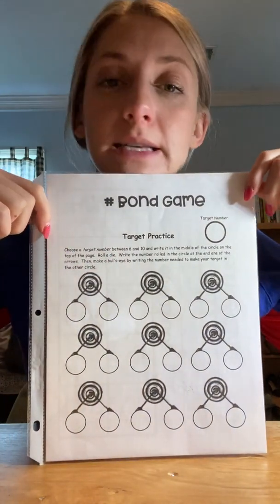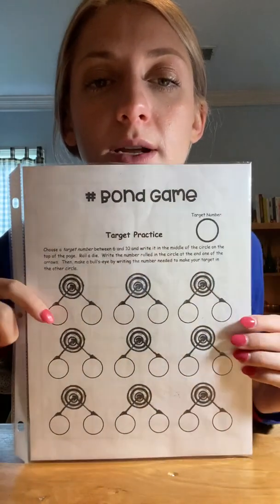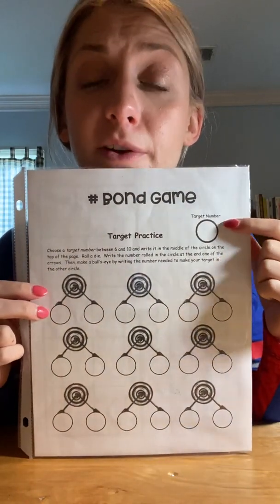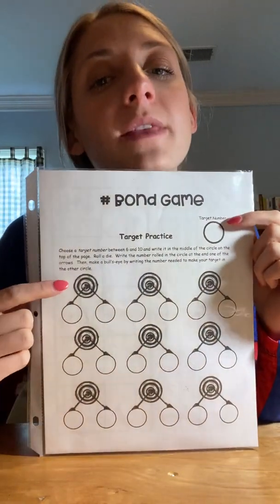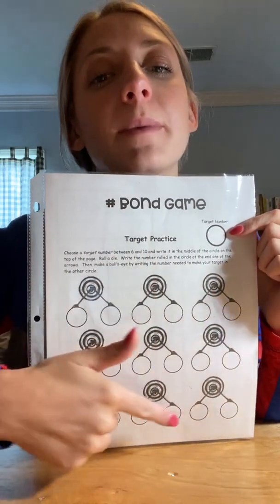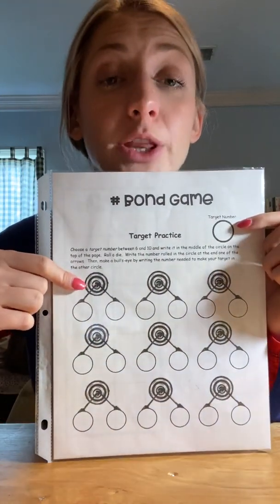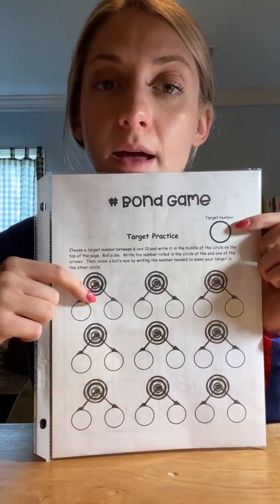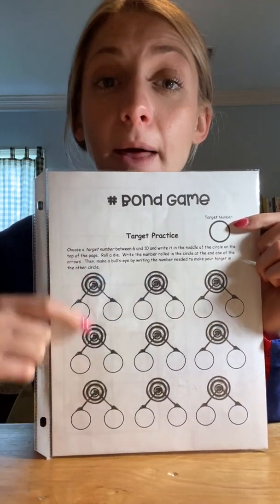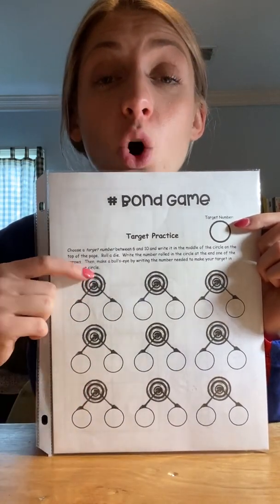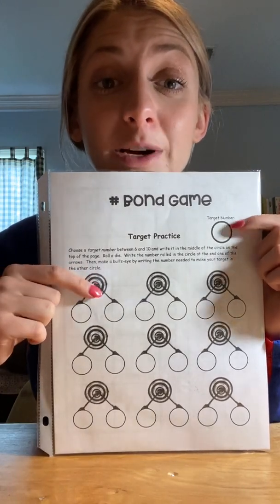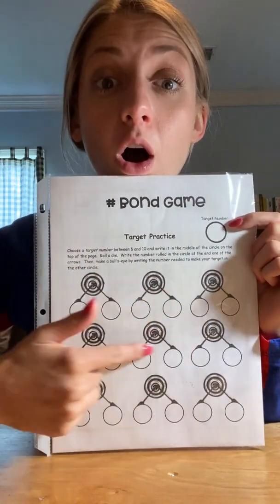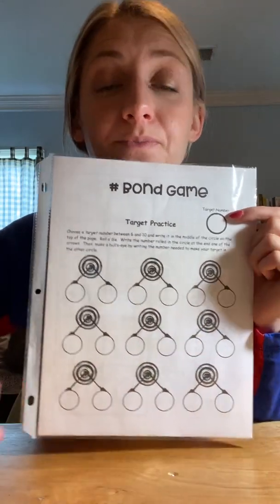If you don't have this template, you can make your own. It's just a circle at the top for the target number. And then it just has a bunch of number bonds, but instead of an opening where the whole number is, it's a target. Because on the page, the whole number, the target number, is the same for all of these number bonds.